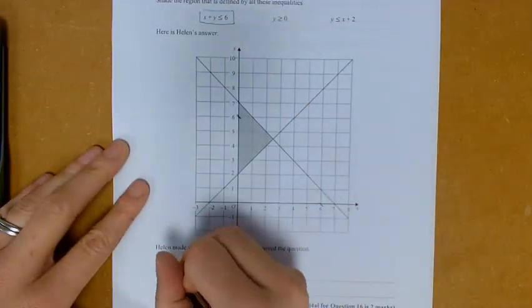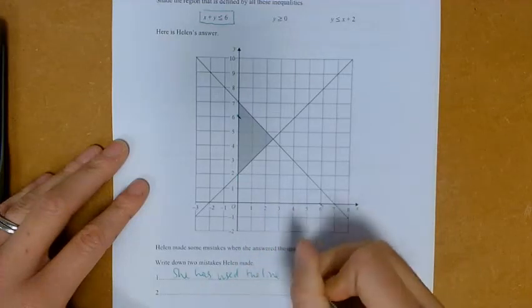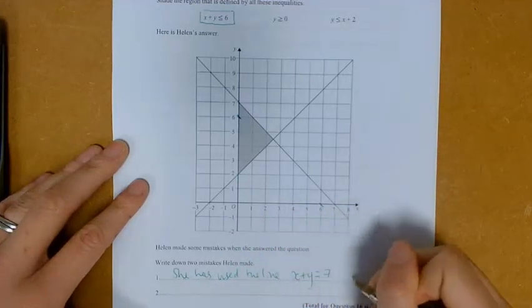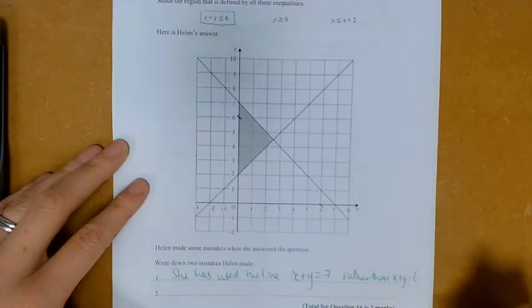So first mistake she's made, she has used the line x add y equals 7 rather than x add y equals 6. So that's the first mistake.